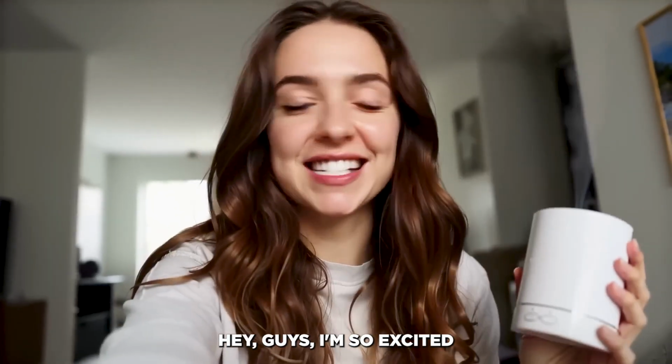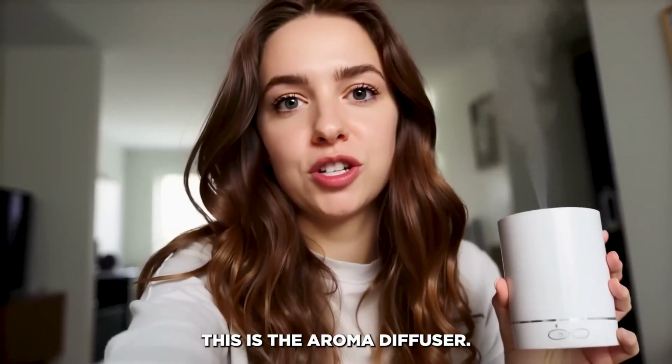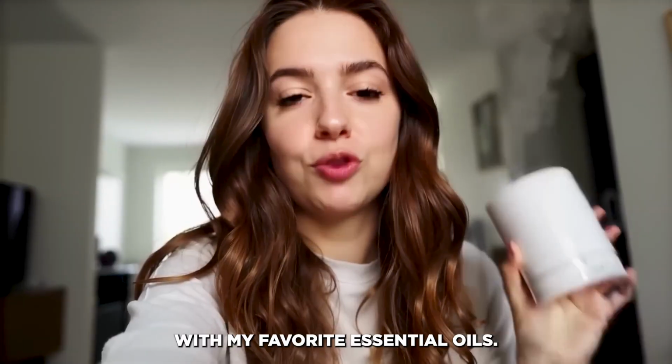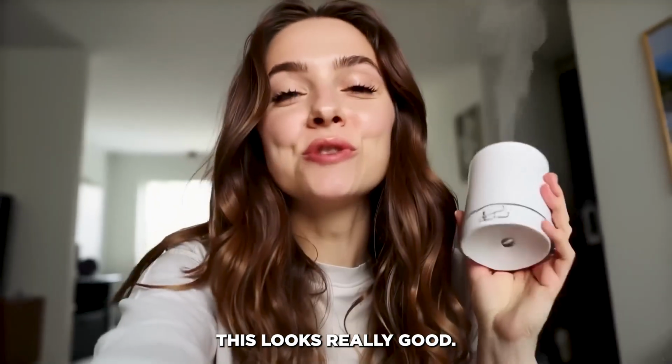Hey guys, I'm so excited to share my new favorite diffuser with you. This is the Aroma diffuser. I love using it with my favorite essential oils. It makes my space smell amazing.